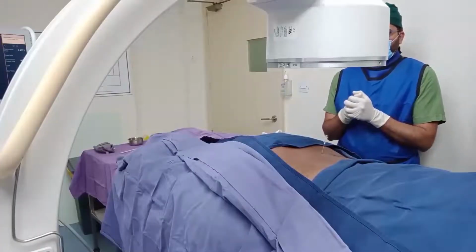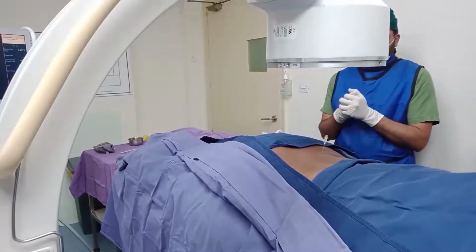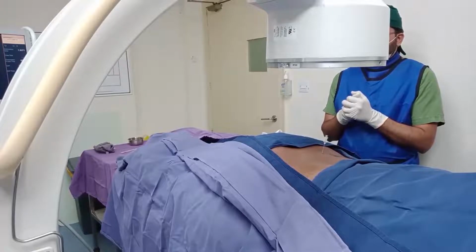After confirming on the lateral view that the needle has reached into the intervertebral foramen, we are going to take a safety view, a true AP view, to ensure that the needle is not too far medial, which may result in the puncture of the dural sheath.